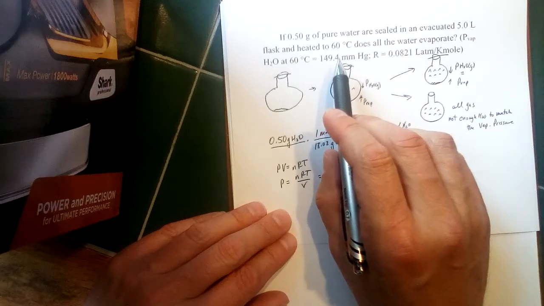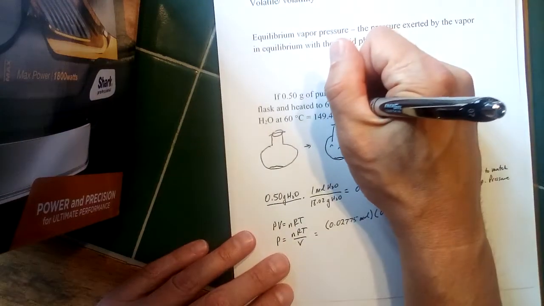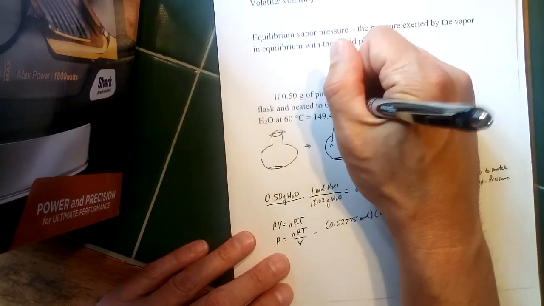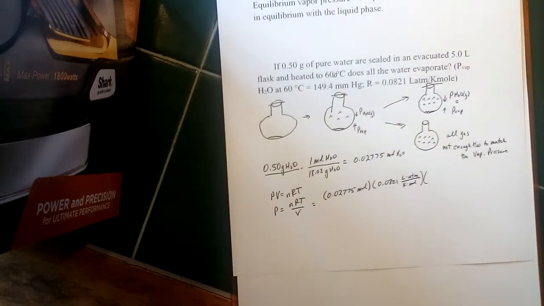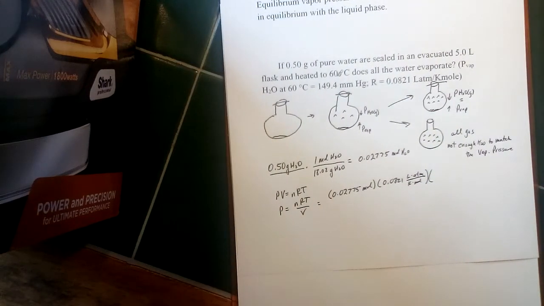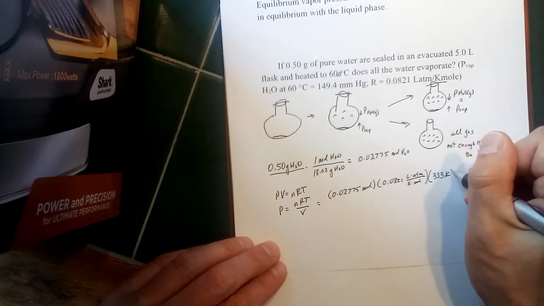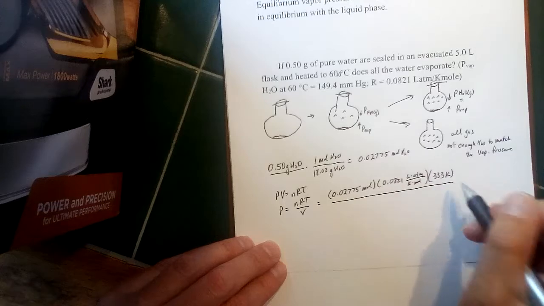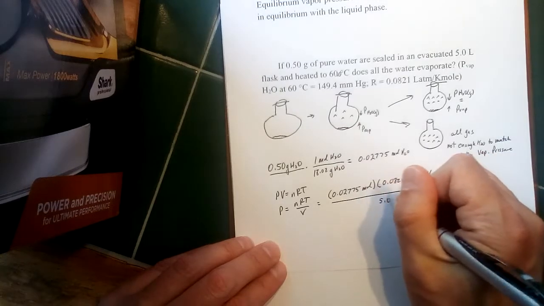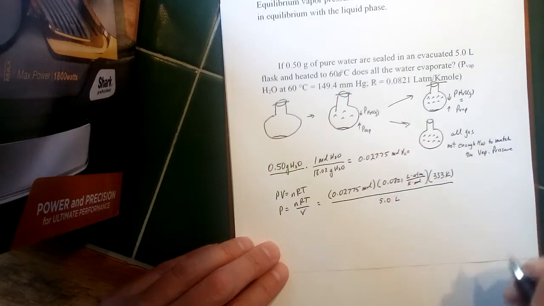We were given the temperature as 60 degrees, right? The lazy writer of the worksheet left you with only one significant figure there as well. Let's pretend it's 3, just so we don't have to round to one significant figure at the end. To convert from Celsius to Kelvin, we want to add 273. So 60 plus 273 would be 333 Kelvin. And we've got to divide all that by the volume. The volume of our flask was 5.0 liters.